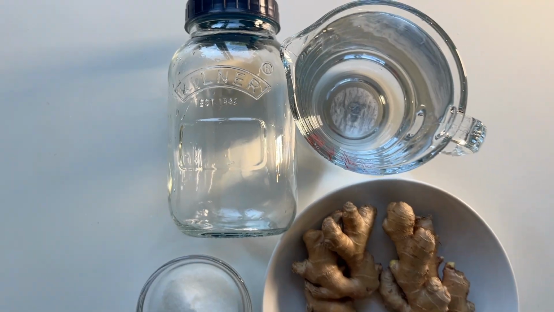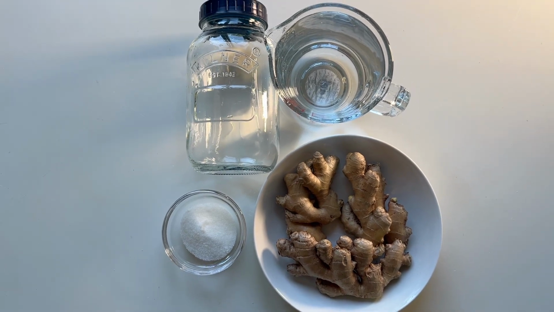I would not recommend using 0-calorie sweeteners or sugar alcohol such as xylitol, sorbitol, stevia, as these forms of sugar are indigestible to the wild yeast and will cause your ginger bug to fail. Here's an overview of everything I'll be using in this ginger bug video.